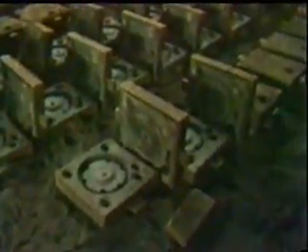Here we have molds ready for pouring of metal. Molds can also be made by machines, where machines are used for packing and ramming the sand in the mold box.